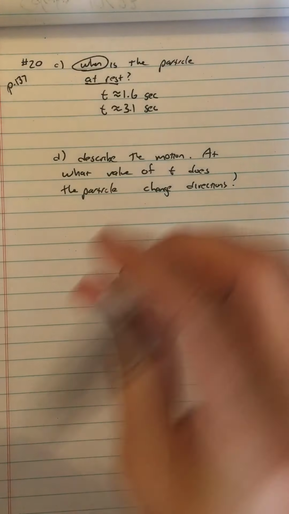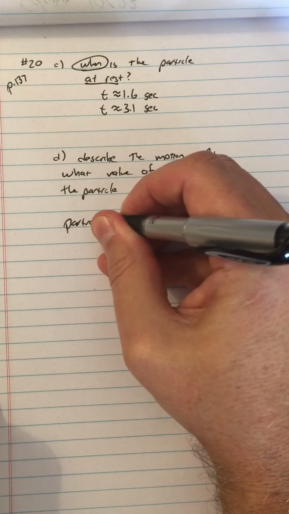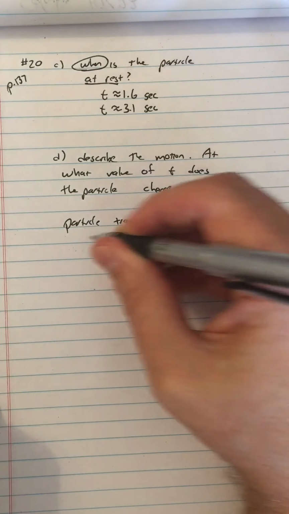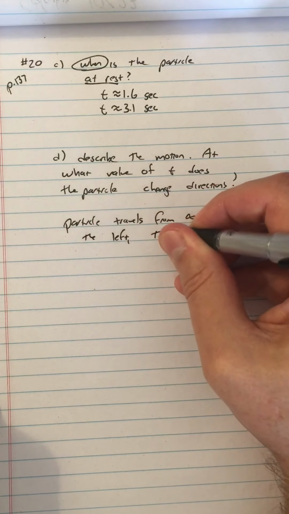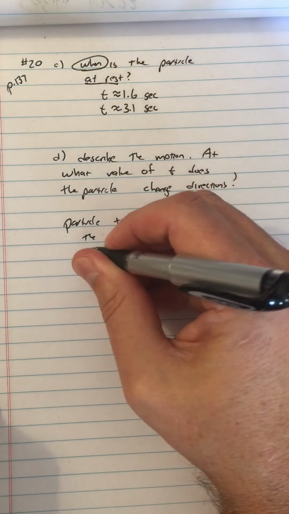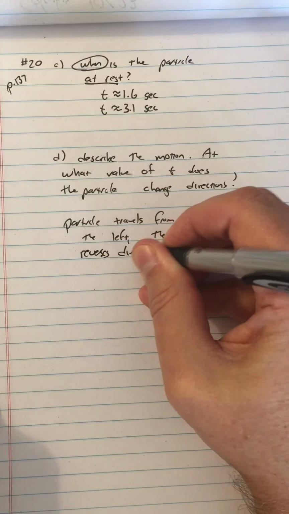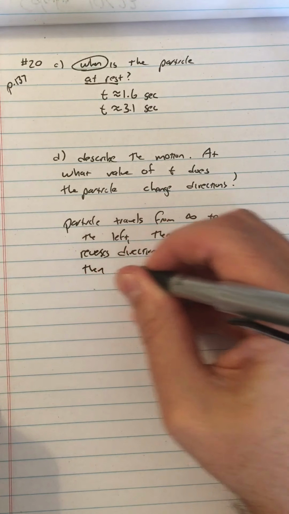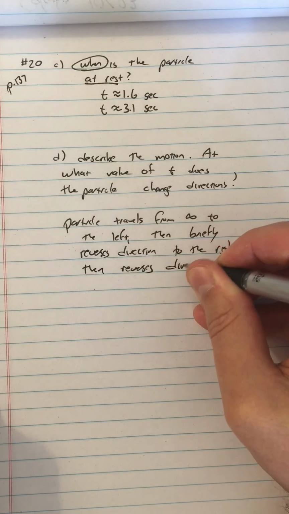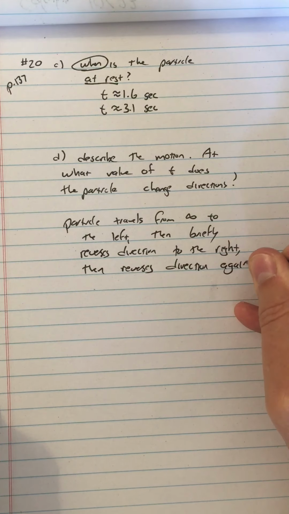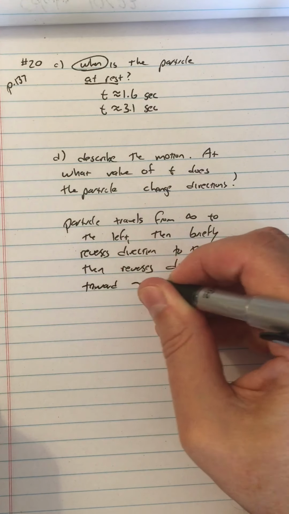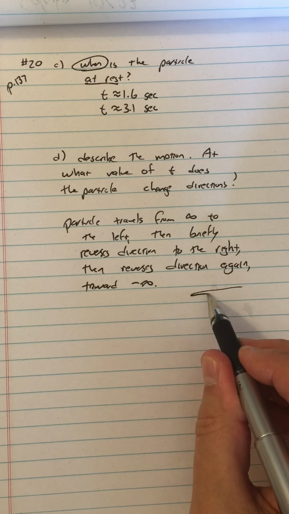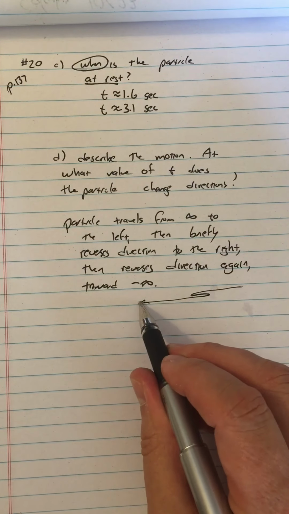So my description of the motion would be the particle travels from positive infinity to the left, then briefly reverses direction to the right, then reverses direction again toward negative infinity. So basically that's a way of saying that the particle comes on screen from the left, turns around briefly, and then goes off to the left forever again.